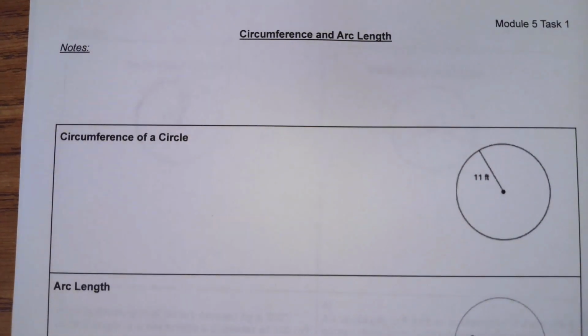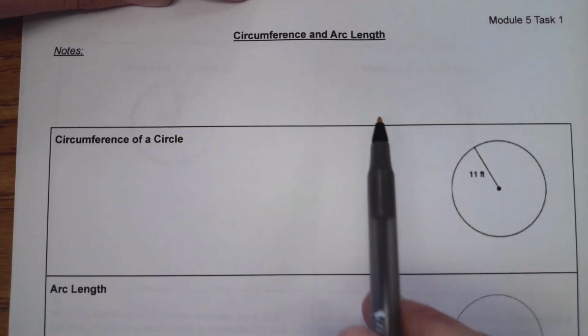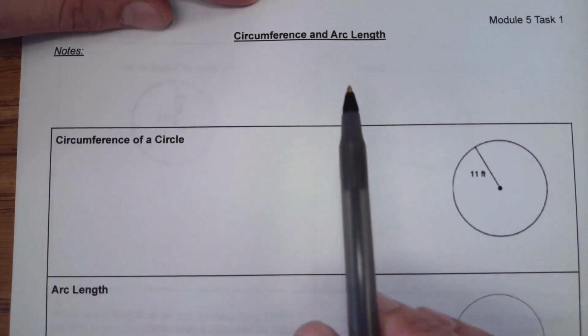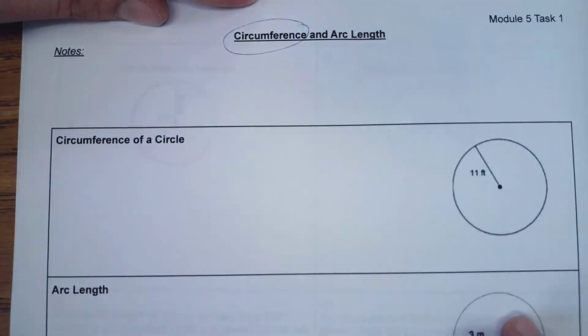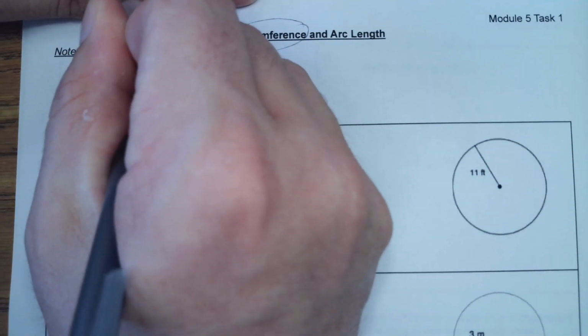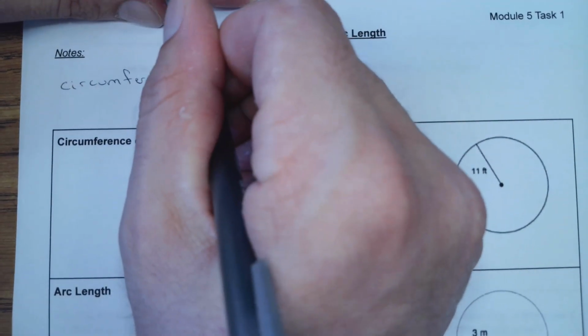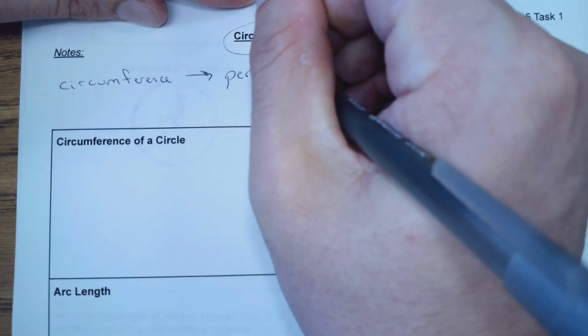This will be our final 2 lessons over circles. We're going to finish up today with circumference and arc length, and then we'll have one more lesson after this covering area. So when we see the word circumference, we should think about the perimeter of a circle.